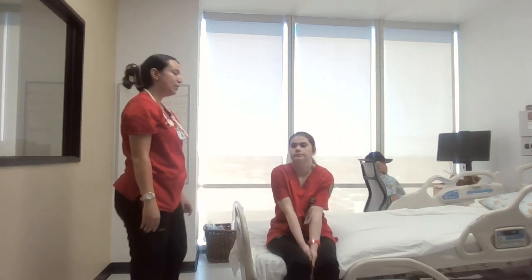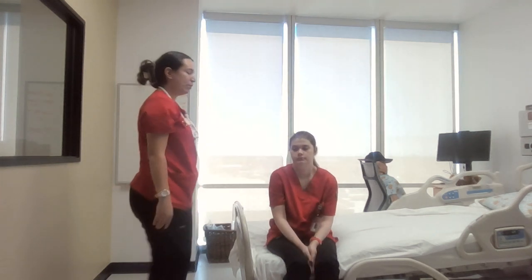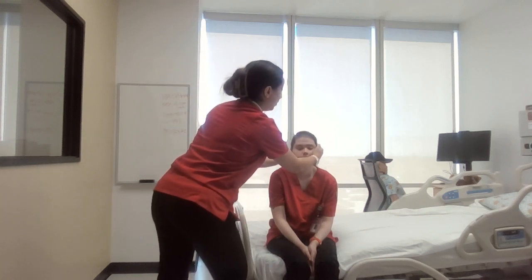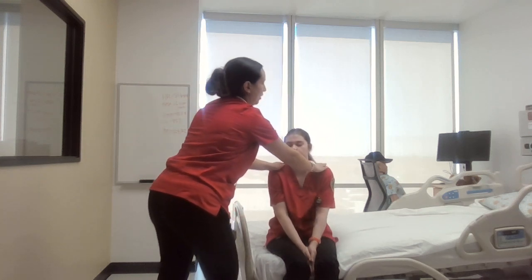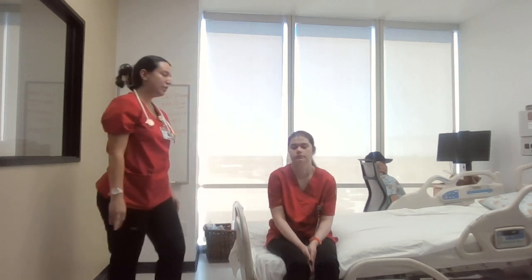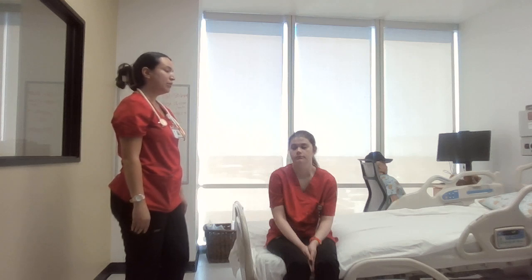And then I'll assess spinal accessory nerve, cranial nerve 11, by having the patient turn their head against resistance, left and then right, and then shrug your shoulders. So the patient's cranial nerve 11 is intact. Then I will move on to the eyes. I'll assess the eyelids for any drooping or sagging, so none of that is present at this time.